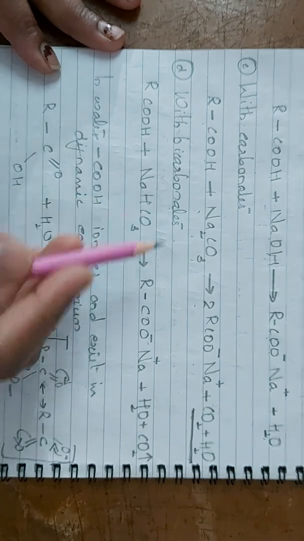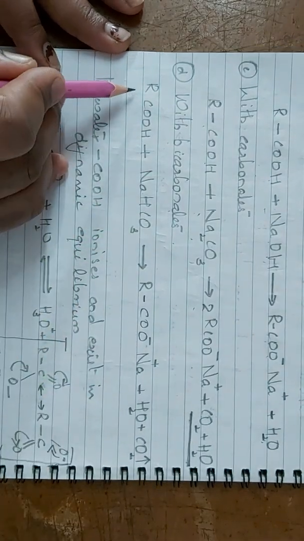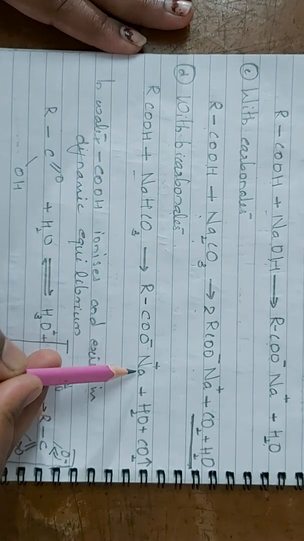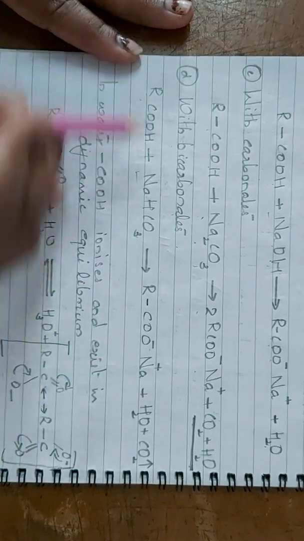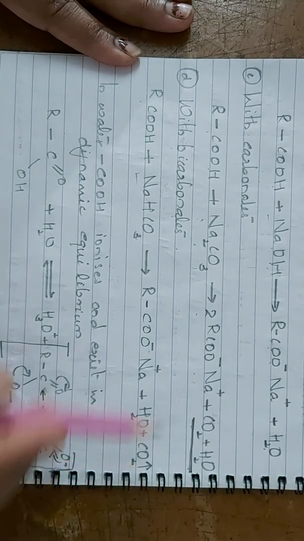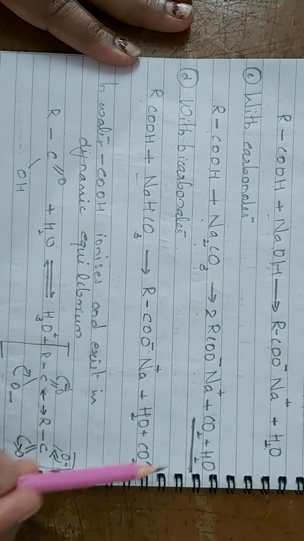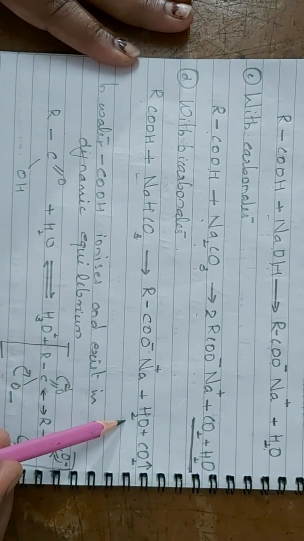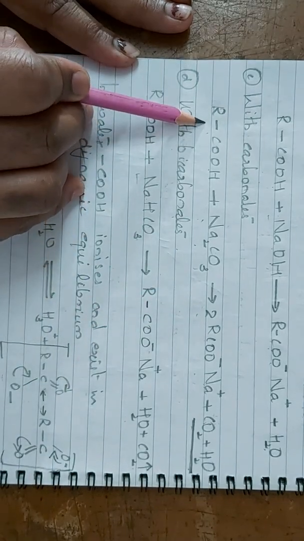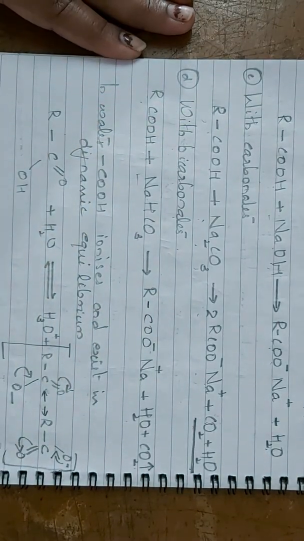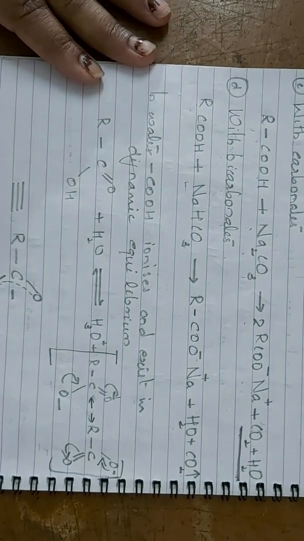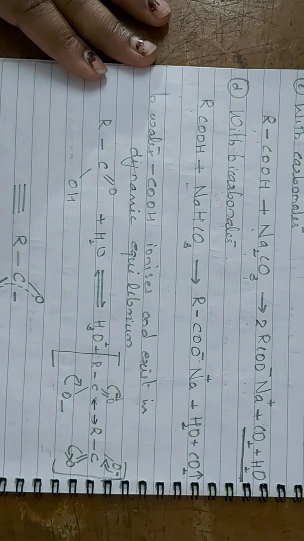Now with bicarbonates, again you can see the acid reacting with bicarbonate salt, giving the corresponding salt of the acid, along with water as a byproduct, and carbon dioxide is also evolved. So with carbonates and bicarbonates, it liberates carbon dioxide and water is formed as a byproduct. Along with that, the corresponding salt of the carboxylic acid is produced. So that's about the basic reactions showing the acidic nature of carboxylic acid.